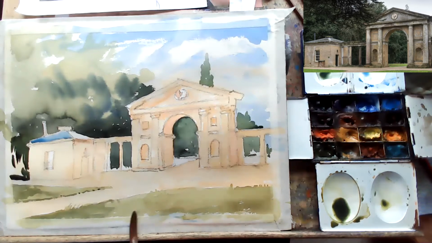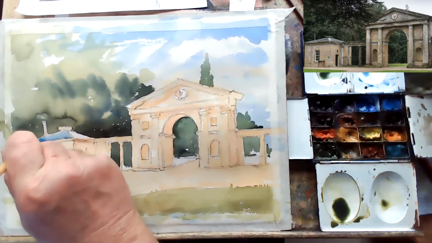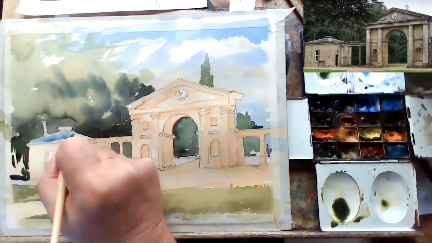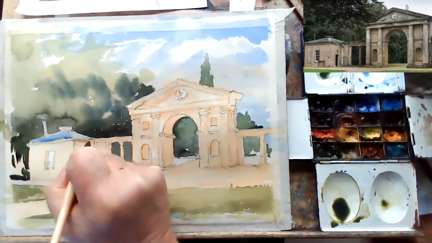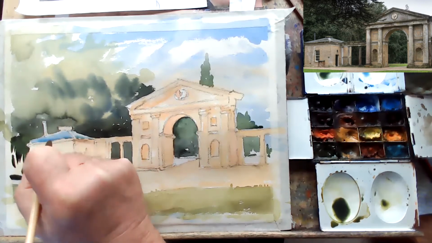I didn't put some of that blue down there. I leave a little bit of white there. Come down here. There you go.